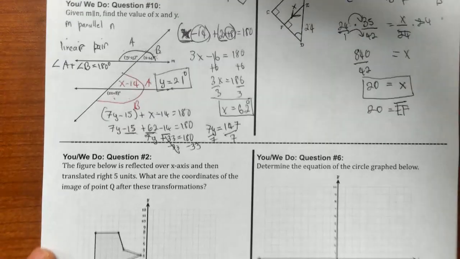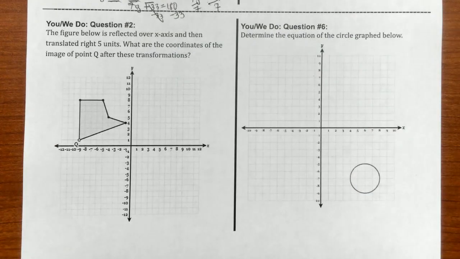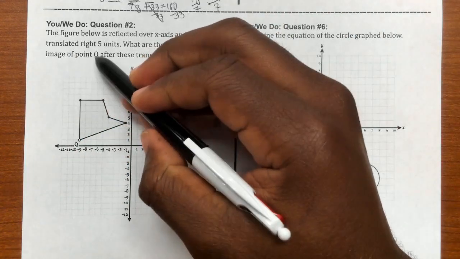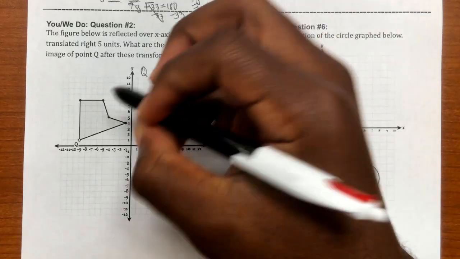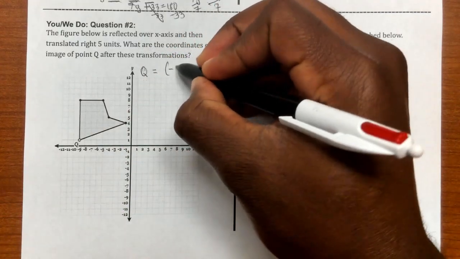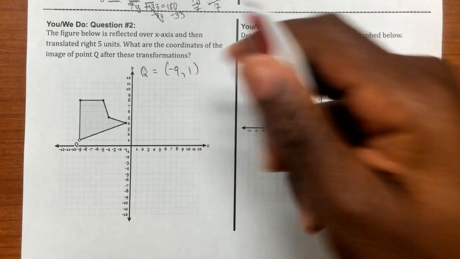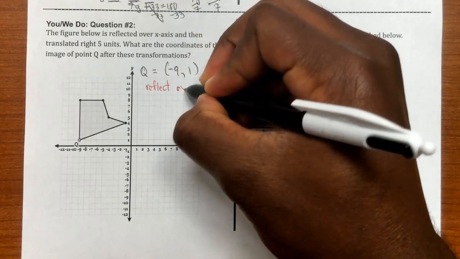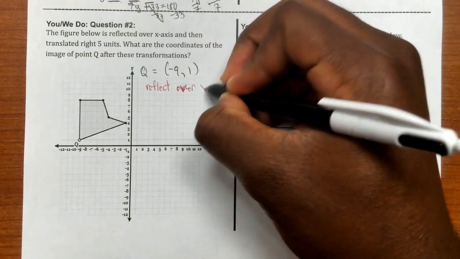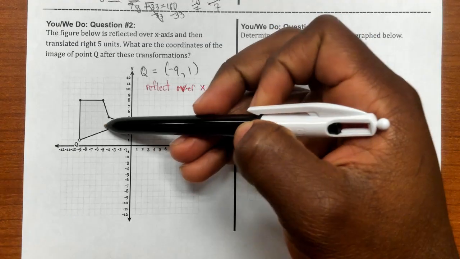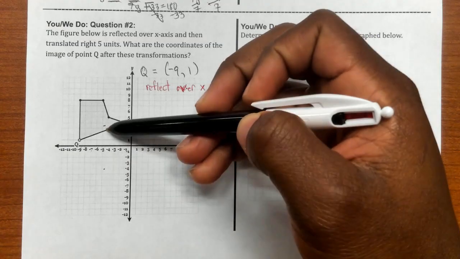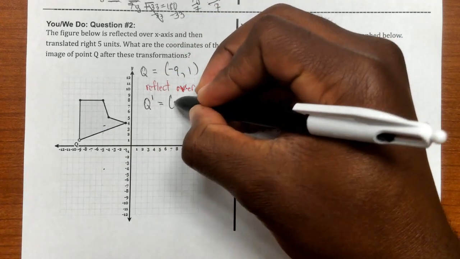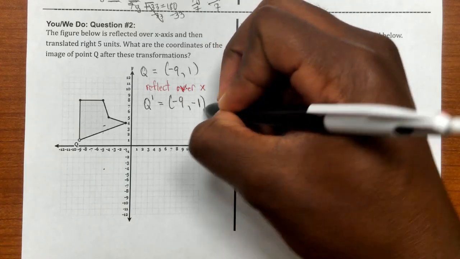The next one says the figure below is reflected over the x-axis and then translated 5 units. What's the coordinate of the image point Q after these transformations? Q is the coordinate -9, 1. So we're firstly going to reflect over the x-axis. If I reflect over the x-axis, the x value stays the same and the y value changes. So Q complement will have the x value staying the same and the y value changing, so that'll be a -1.